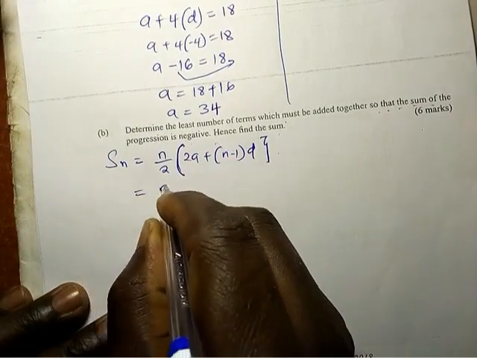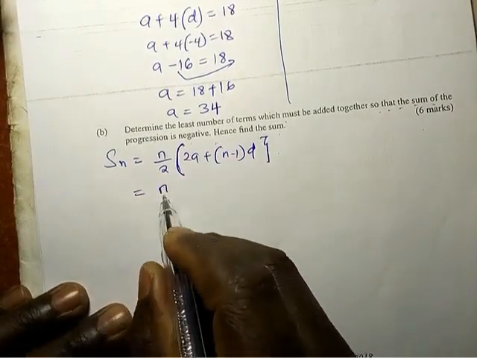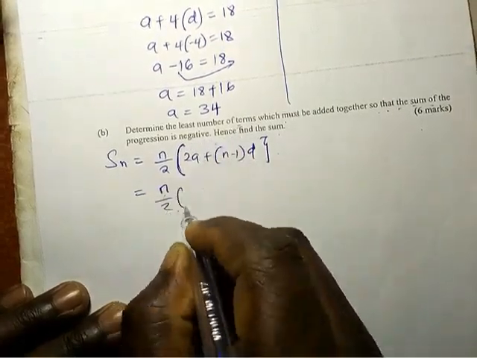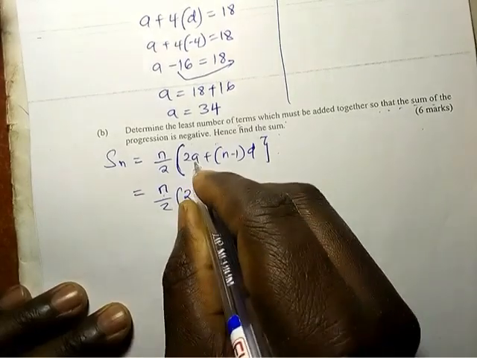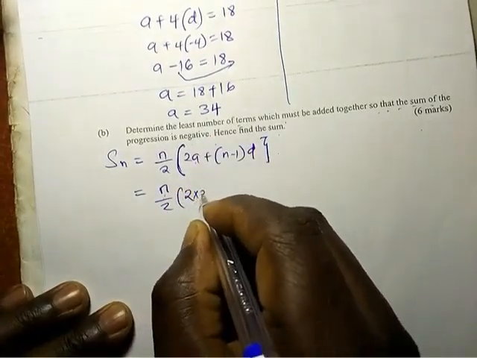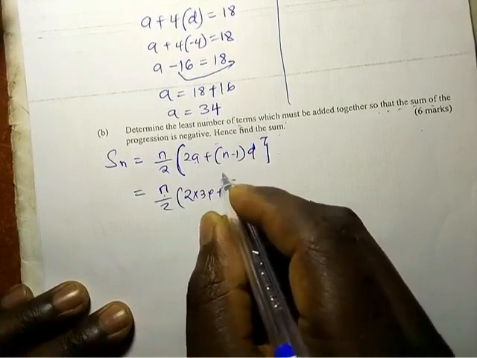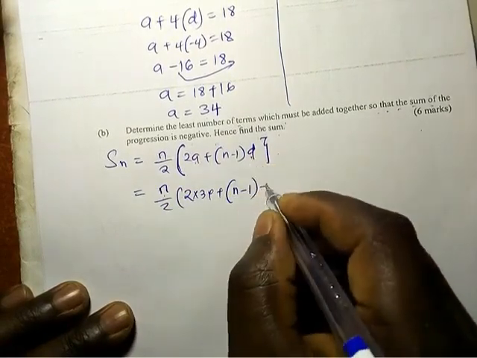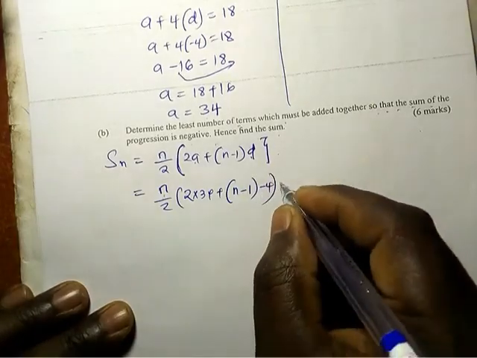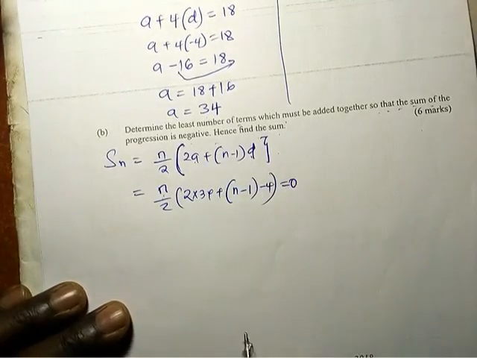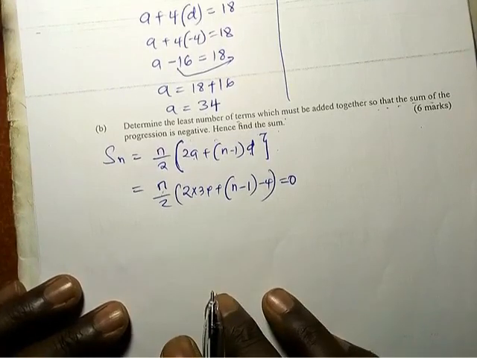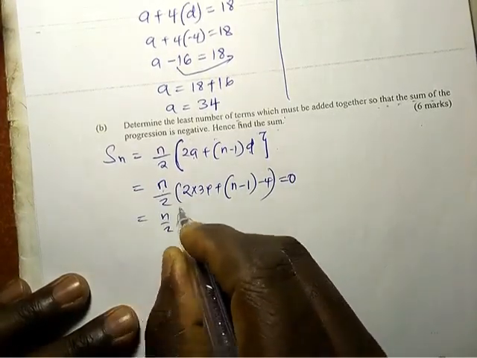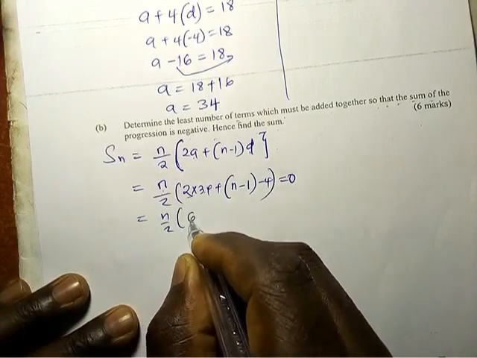So n, we don't know the number of terms. We are looking for the number of terms that will give us the negative number: n over 2 into 2 times a, but we know a is 34, plus (n minus 1) times d, which is negative 4. The answer is 0. We want a number which is negative. That means that n over 2 into this is 68.